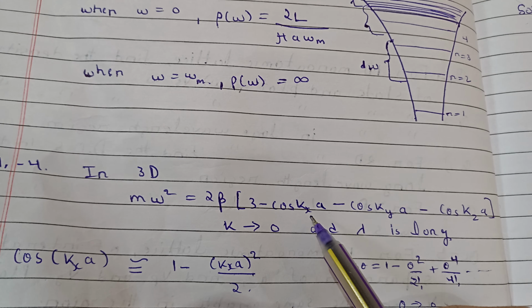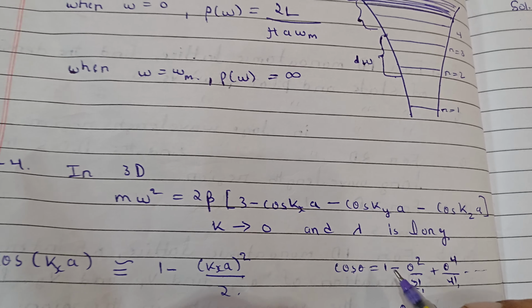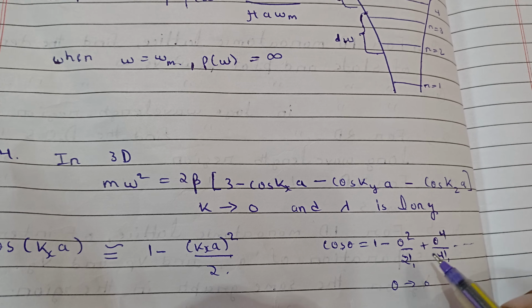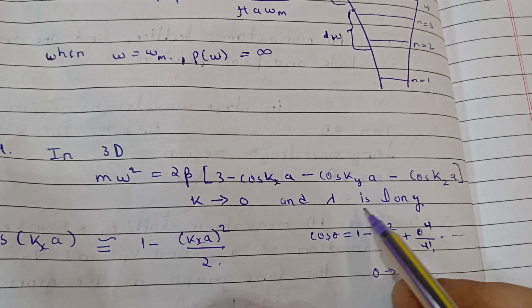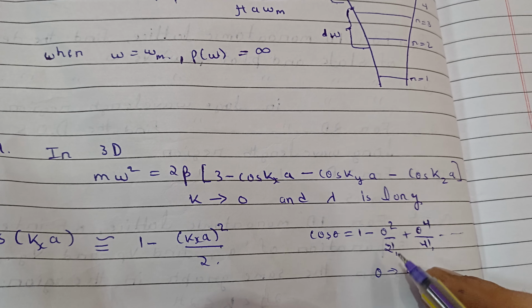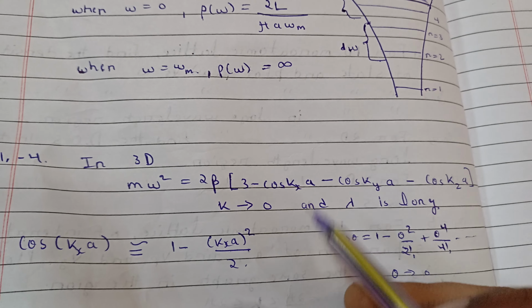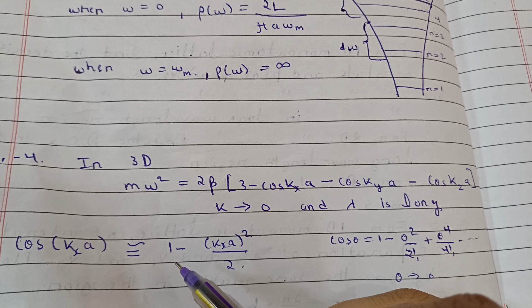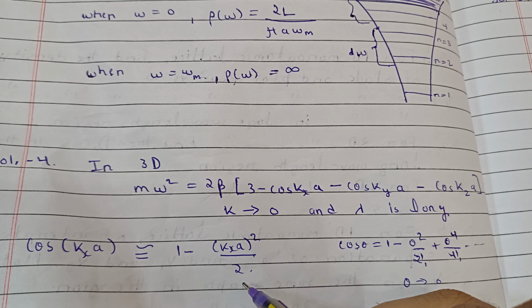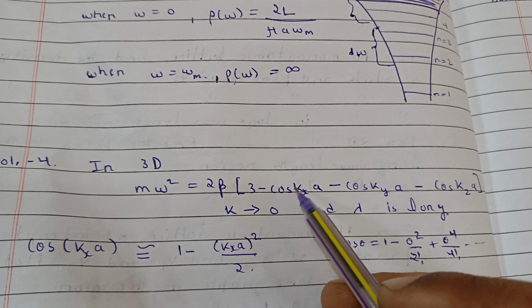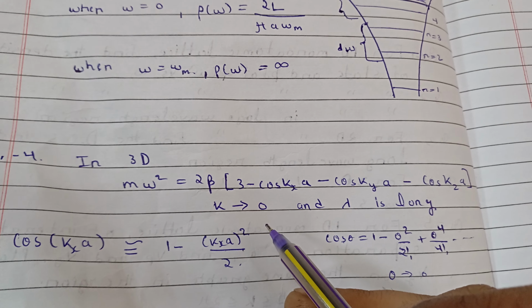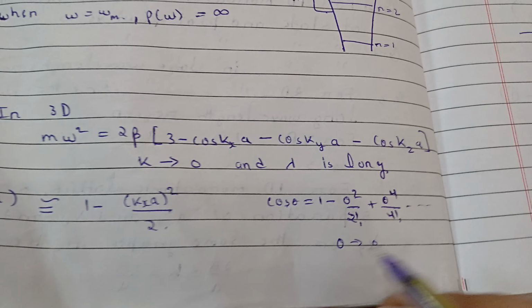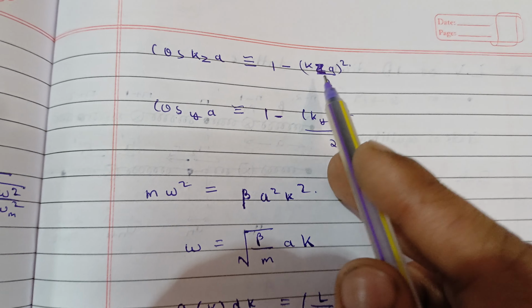If k is very small, then what is the formula of cos theta? That is 1 minus theta square by 2 factorial plus theta 4 by 4 factorial, and the series goes on. For small theta, it can be limited to 1 minus theta square by 2 factorial, and we'll get the correct result. So we can write cos kx a is approximately equal to 1 minus (kx a) square divided by 2. We'll substitute this for cos kx a, cos ky a, and cos kz a.